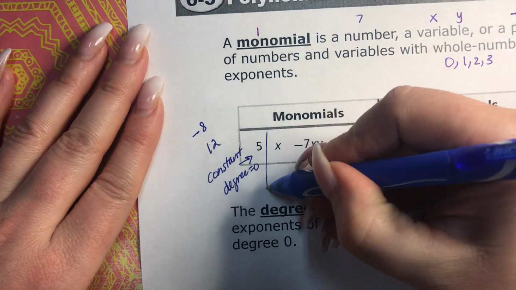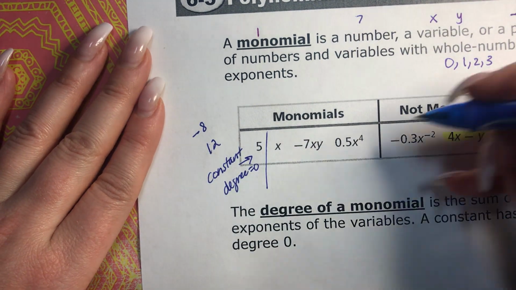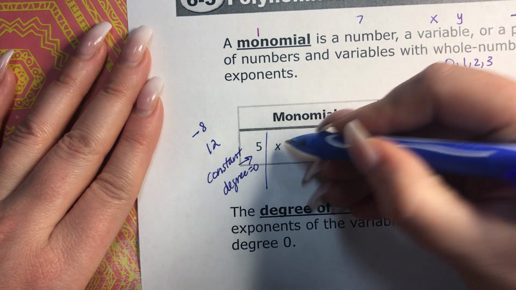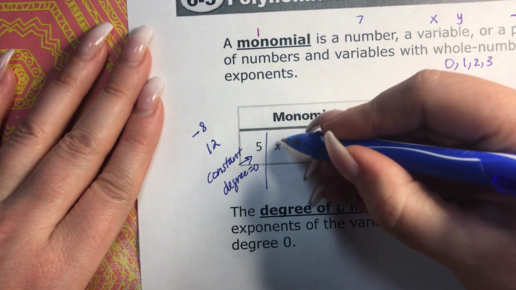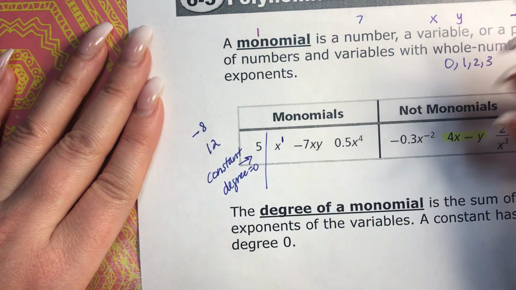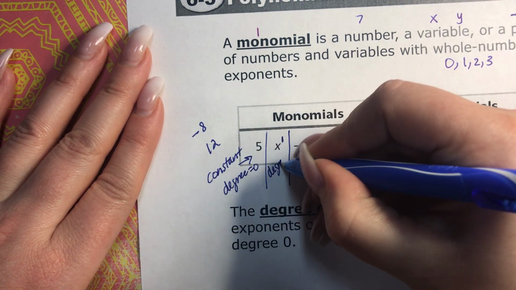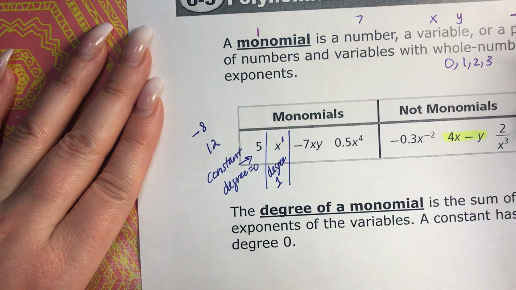Let's look at this next one here, x. What's the degree of that one? Well, we have to look at the exponent. What number is in the exponent? Well, there's no number there, but we know that when there's no number, there's really a 1. So that means for this one, the degree is equal to 1.